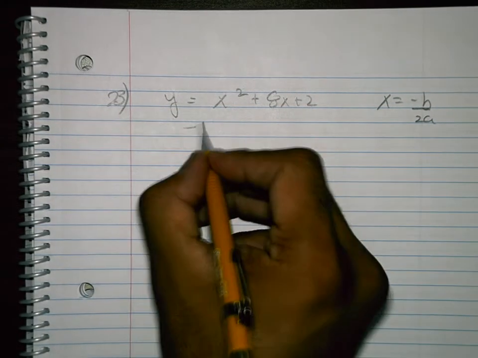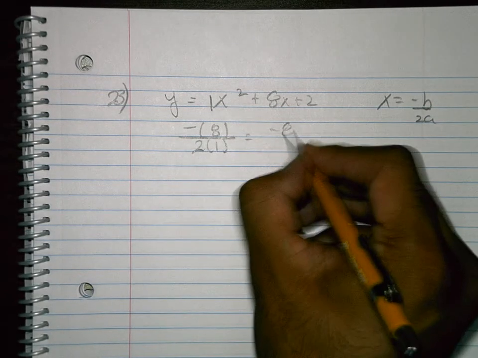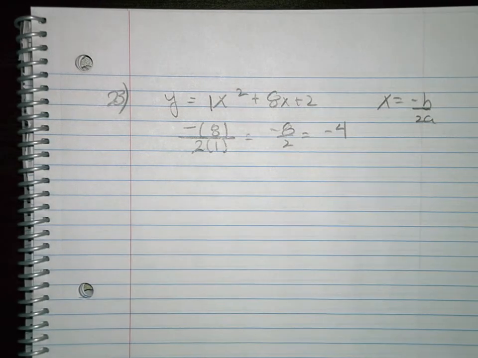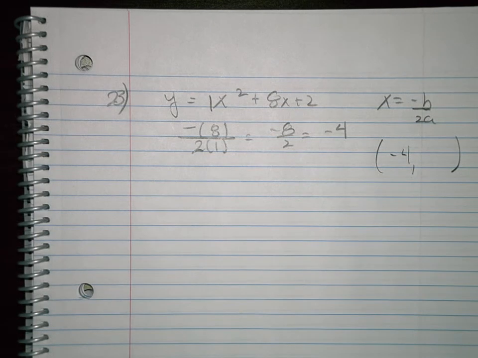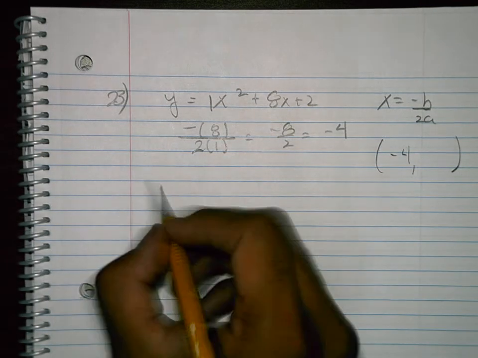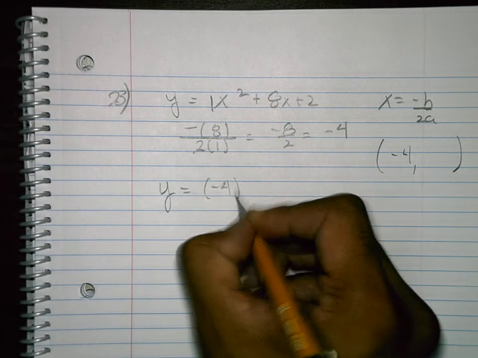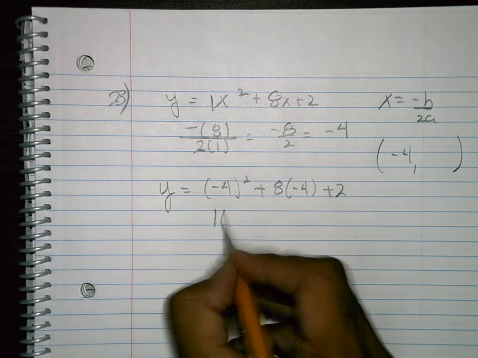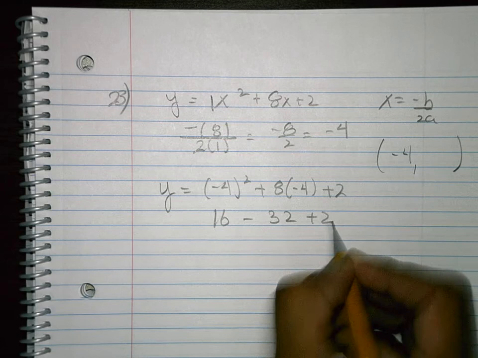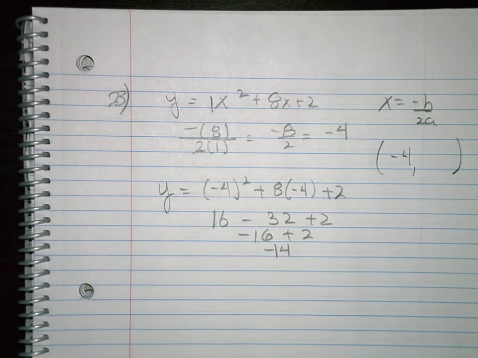So I'm going to say negative b, which is 8, all over 2 times a, in this case is 1. So that's negative 8 over 2, and that's negative 4. Okay, so when I'm looking at my vertex here, my x-coordinate's negative 4. To find the y value, I have to plug in. So that's 16 minus 32 plus 2. It's negative 16 plus 2, and that's negative 14.